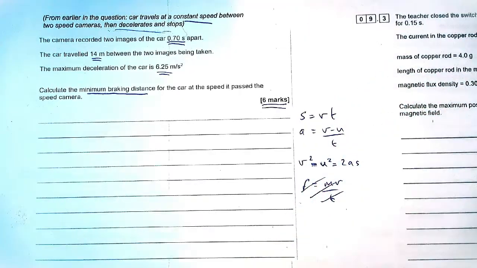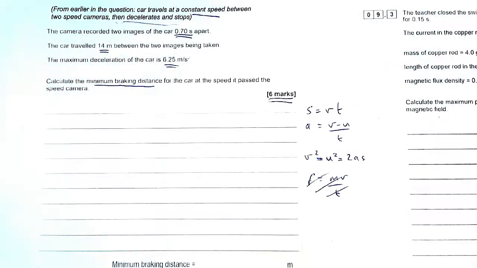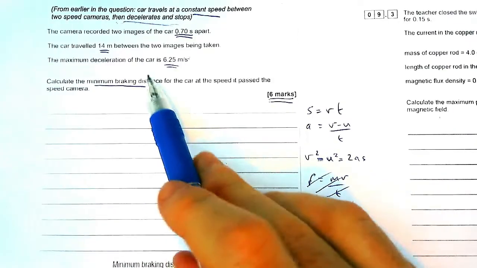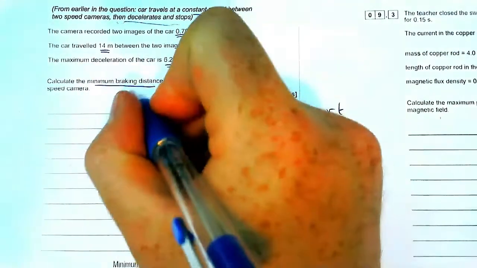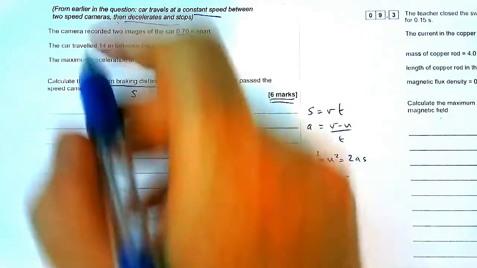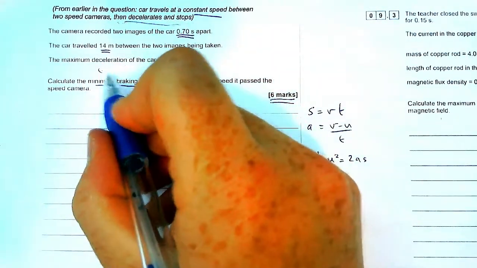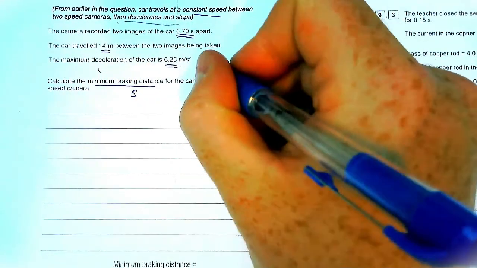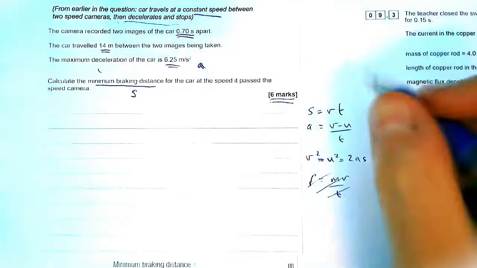So let's start to label these up then. Now, minimum braking distance, we're going to use S. Deceleration is basically this negative acceleration. It's acceleration, but it's negative, meaning it slows down rather than speeds up the car. And we've got a distance here again, and we've got a time.